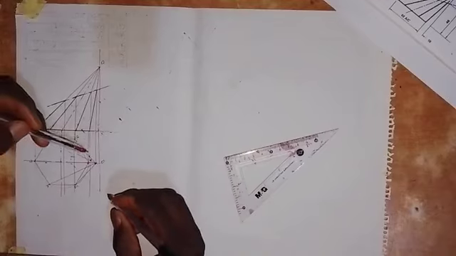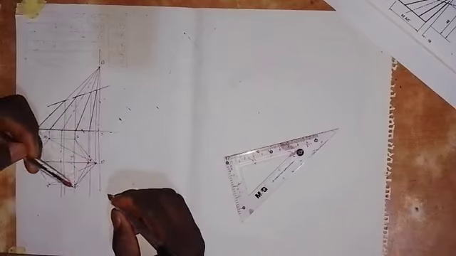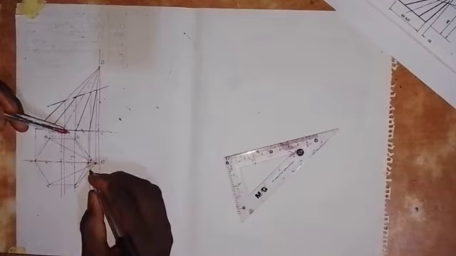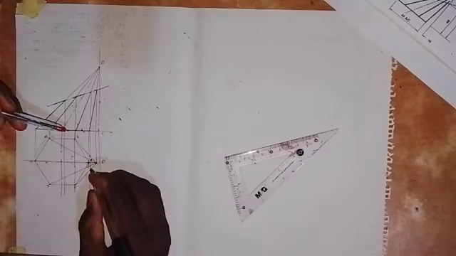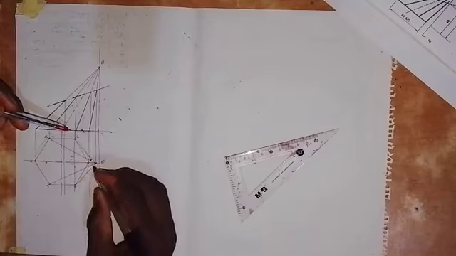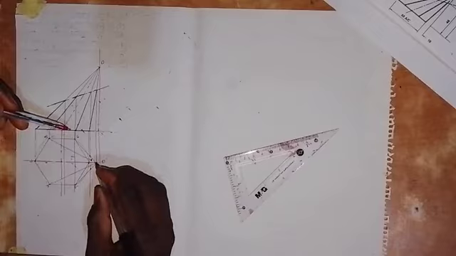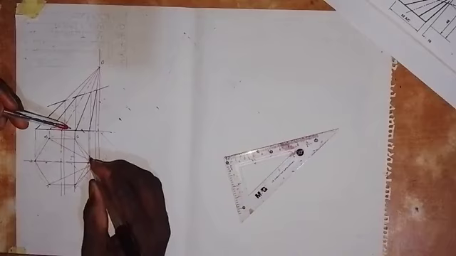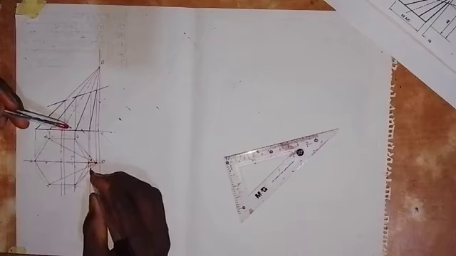And for 2, it intersects line 2 at this point. So let's take note of that. So this is where we have 1, this is where we have 6, and then we have 2 here.